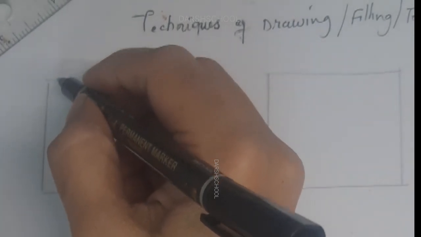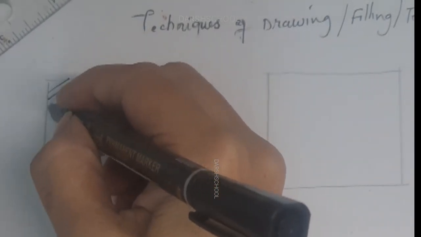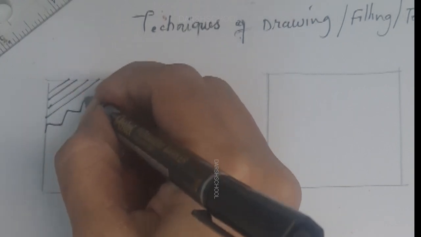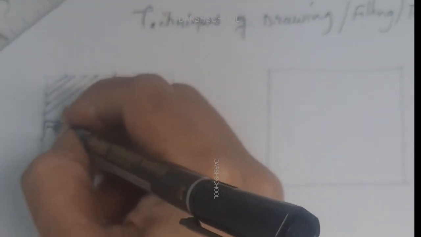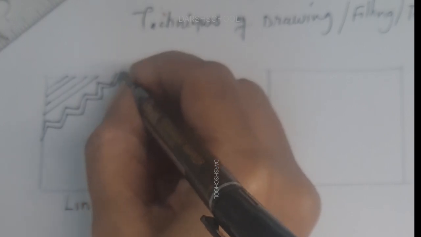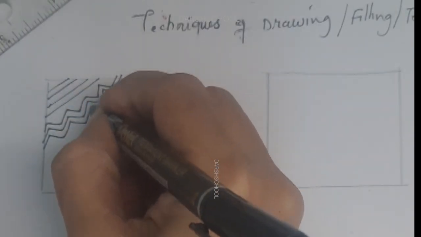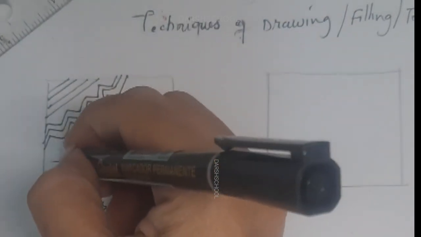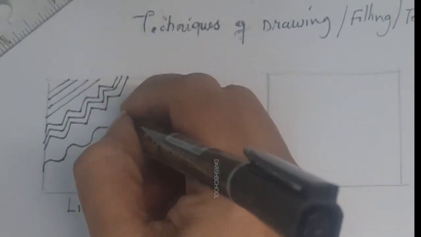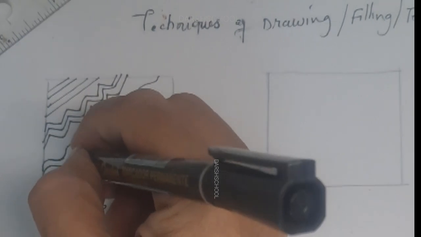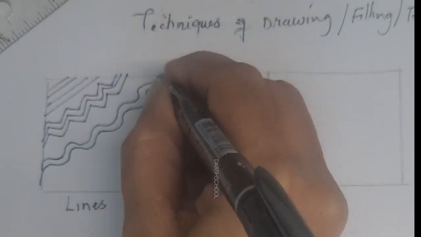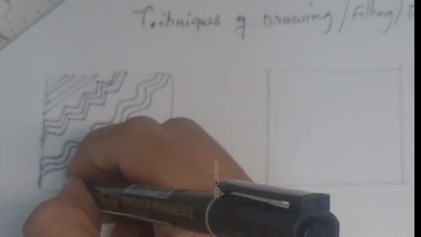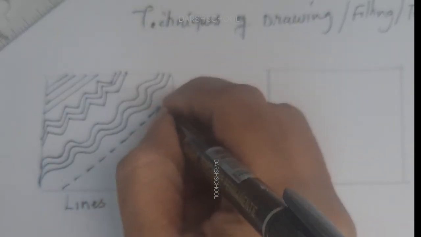Lines can be anything. They can be straight lines, they can be zigzag lines, there can be curved lines, and lines can take many forms. They can be broken lines.